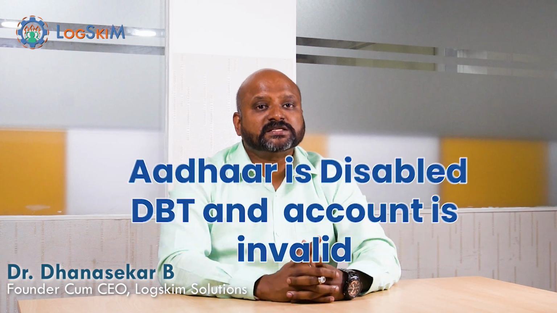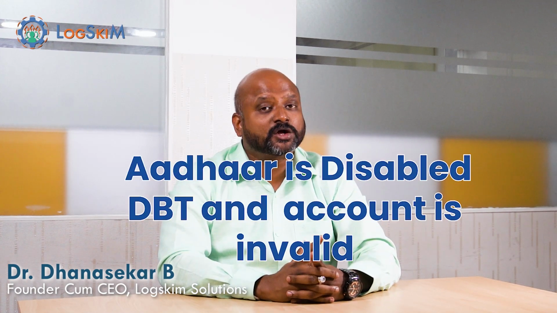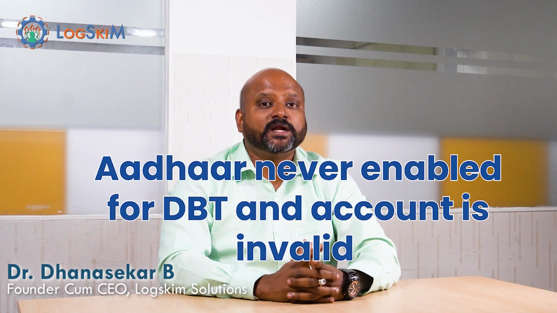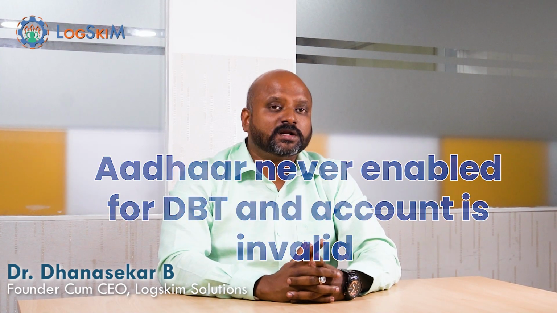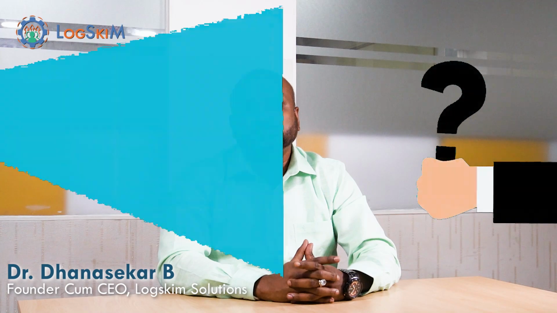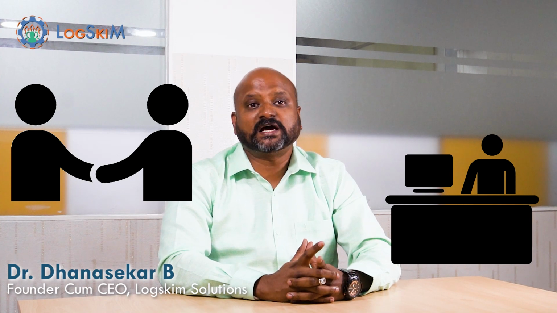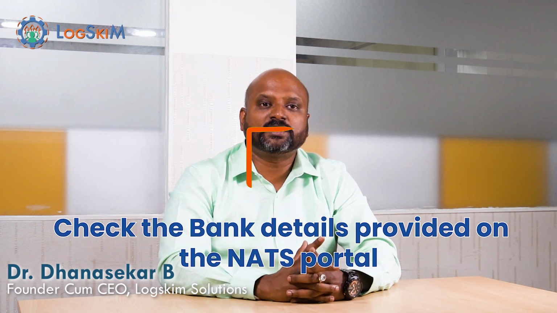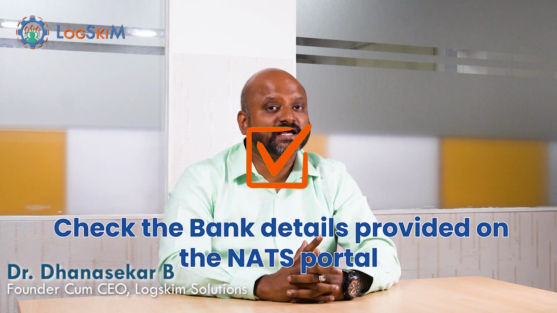Now, what are the possible issues which may arise in this step? Number 1. Aadhaar is disabled for DBT and account is invalid. Number 2. Aadhaar never enabled for DBT and account is invalid. Now let us see the possible solutions for these two issues. Number 1. The apprentice can reach out to the nearest Aadhaar center and request to enable DBT payment. Number 2. Please cross-check the bank details provided on the NATS portal to see if they are entered correctly.